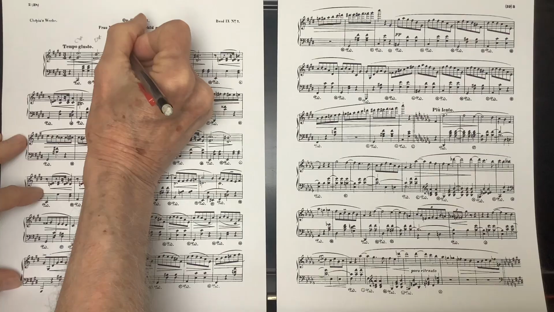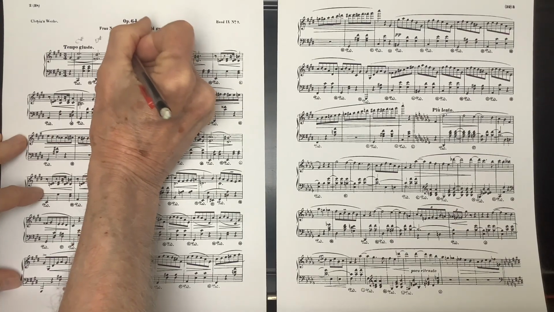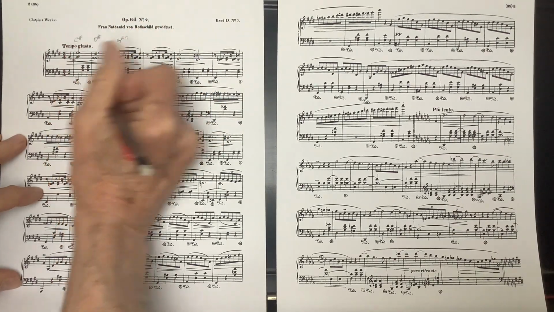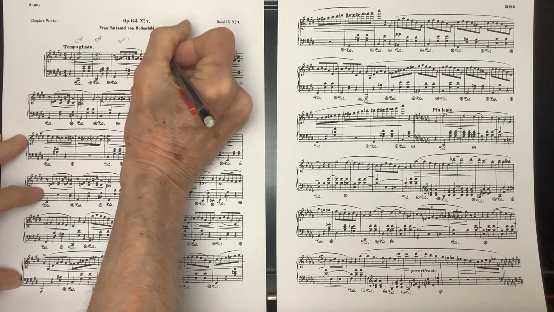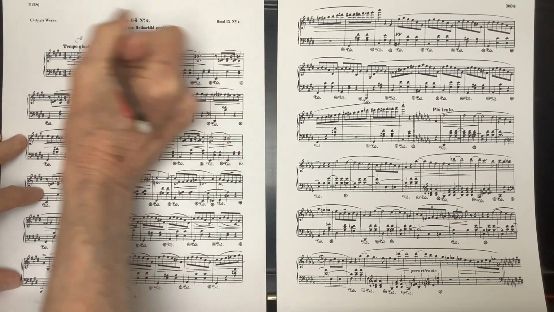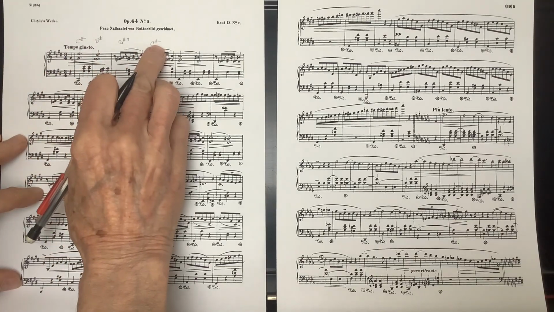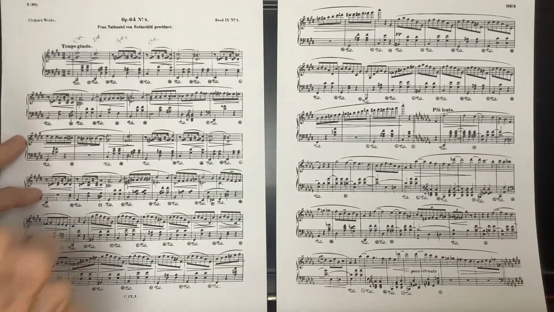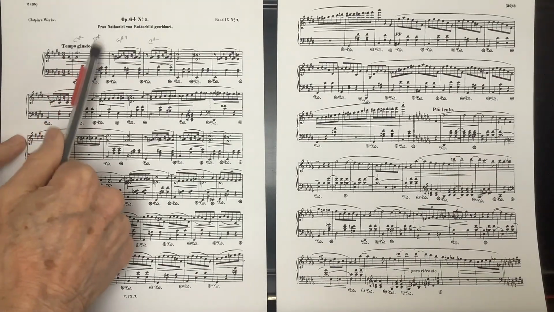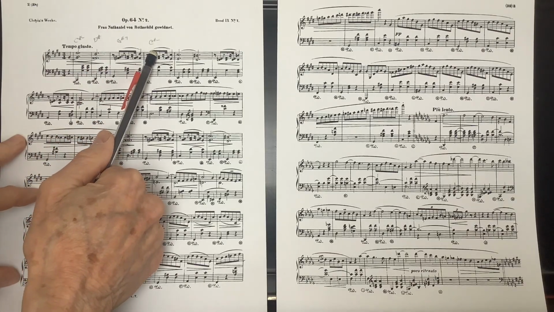Then we have G-sharp 7th, which is our 5 chord, and then back to C-sharp minor. I'm signifying minor with a little dash. So we have the progression 1, 2, 5, 1 in the key of C-sharp minor.